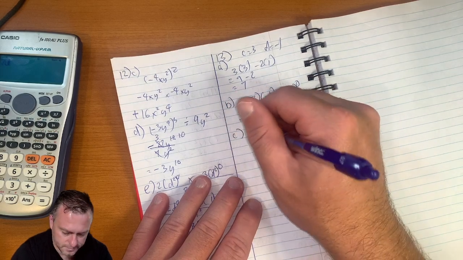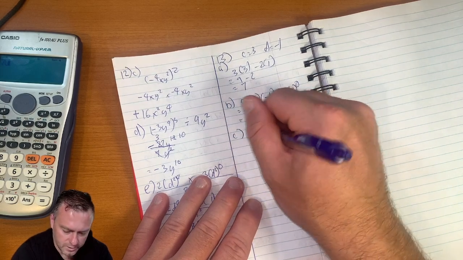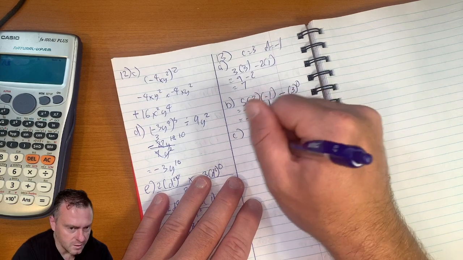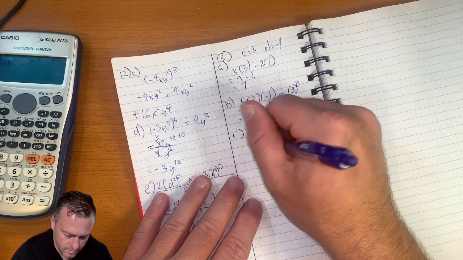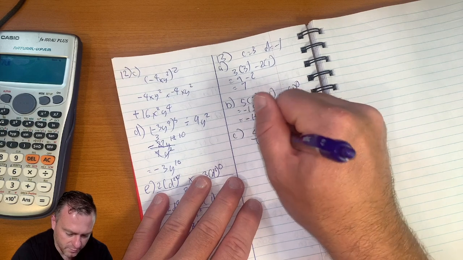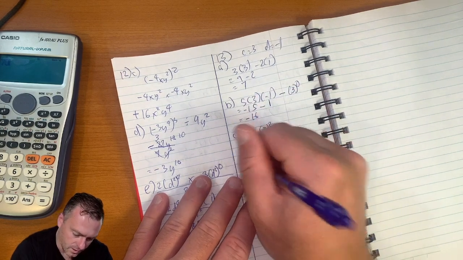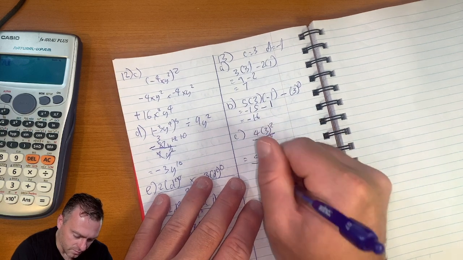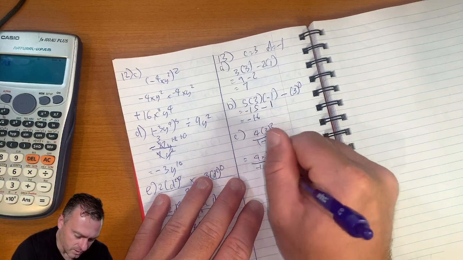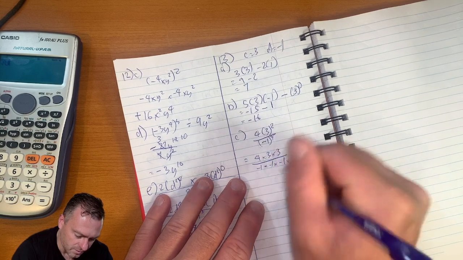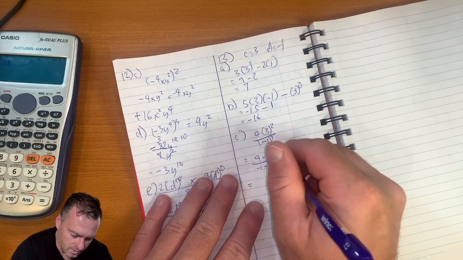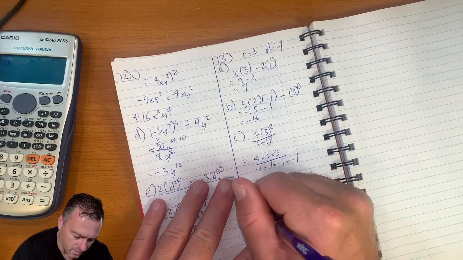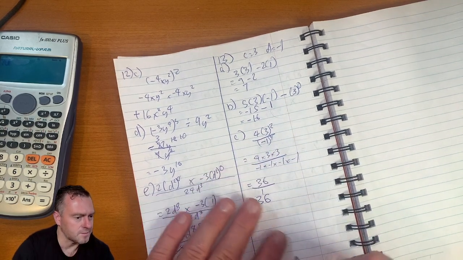Then C, we're going to go 4 lots of 3 squared divided by negative 1 to the power of 4. So that's the same as 4 times 3 times 3 over negative 1 times negative 1 times negative 1 times negative 1. So that becomes 9 times 4, which is 36, divided by 1, which then just equals 36.